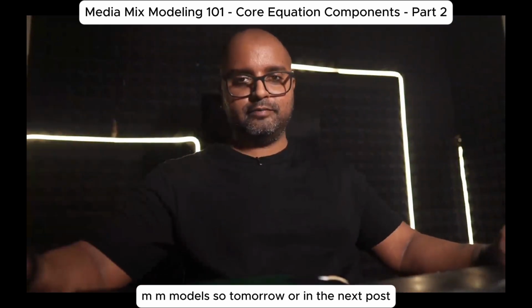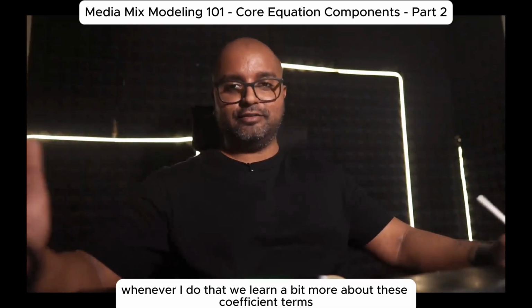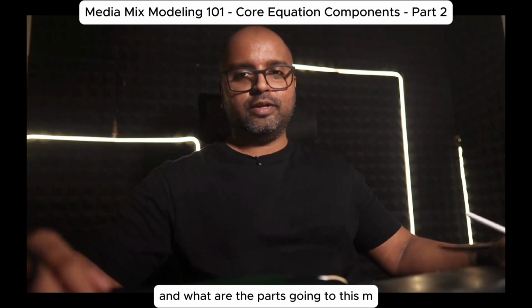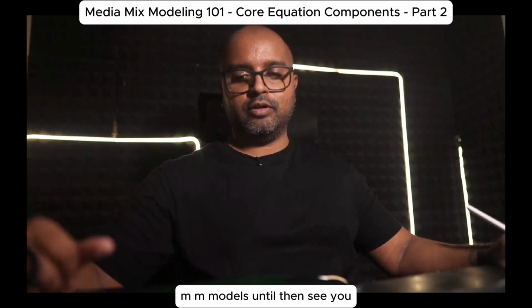So tomorrow or in the next post, whenever I do that, we'll learn a bit more about these coefficient terms and what are the paths that go into these MMM models. Until then, see you.